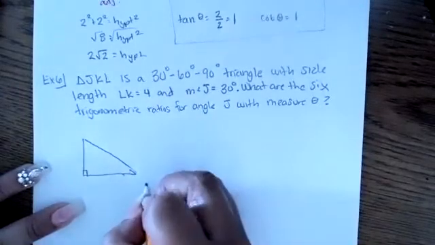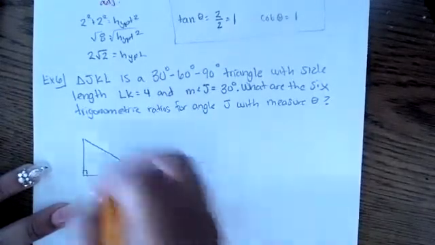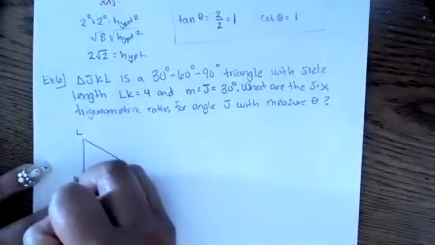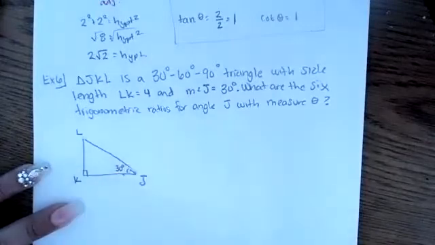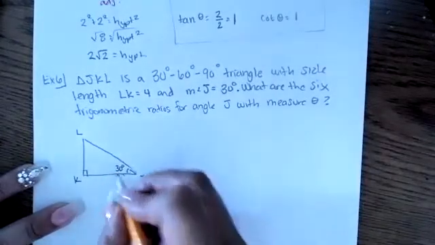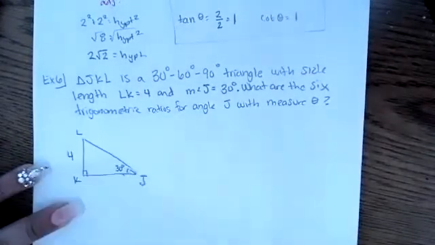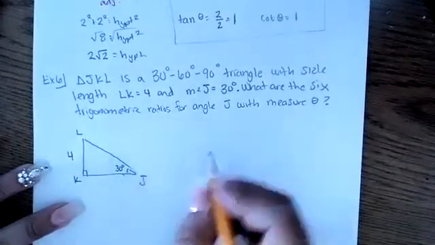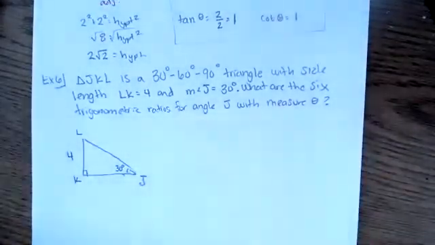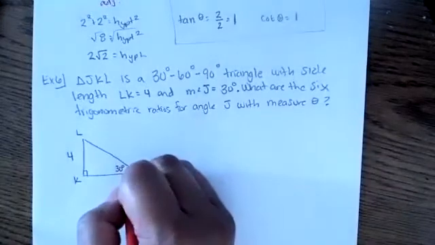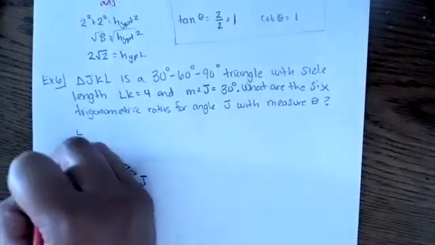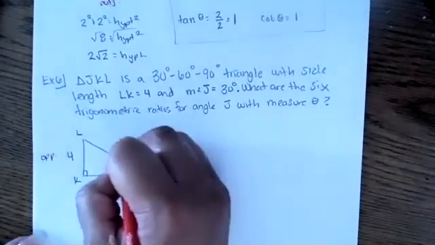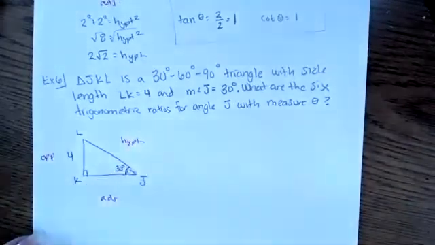So I'm going to say that this one is the J, this is L, and this is K. J is going to be 30 degrees. LK is going to be the number 4. Now, we are doing everything according to angle J. So according to this angle, this is the adjacent, this is the opposite, and this is the hypotenuse.